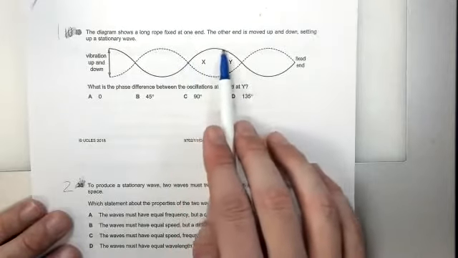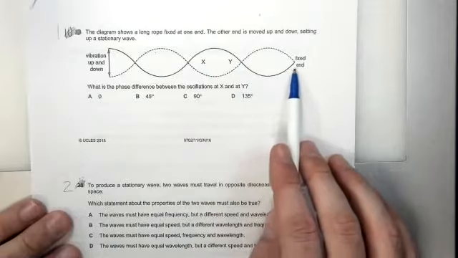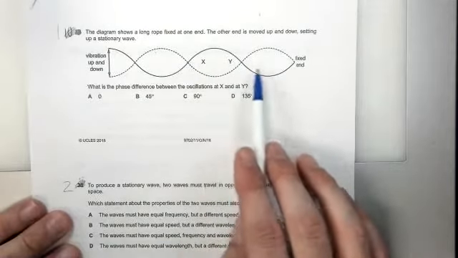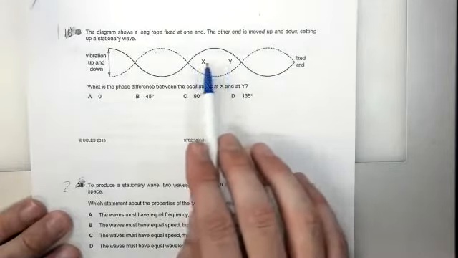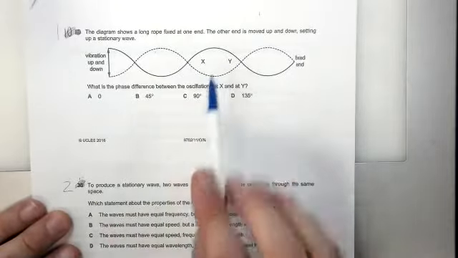And all the while these particles are moving up above equilibrium, these particles in the adjacent loop are moving down and therefore out of phase. So the phase difference between x and y is 0 because they are in phase.